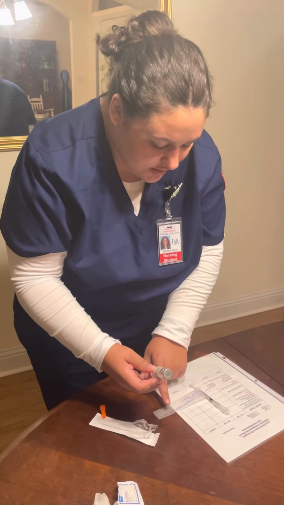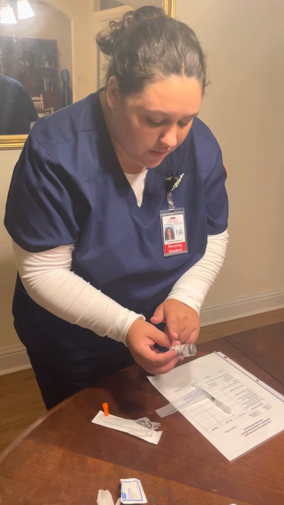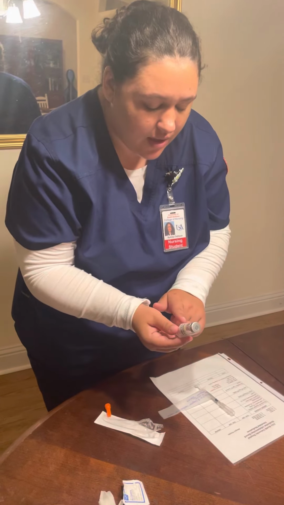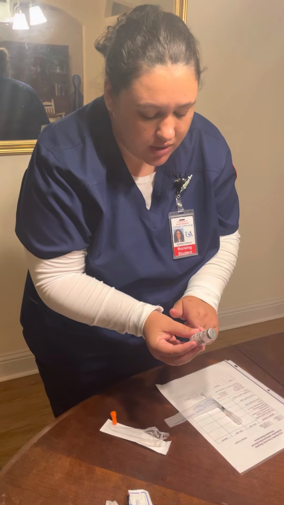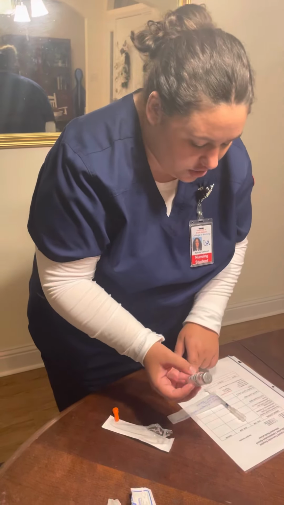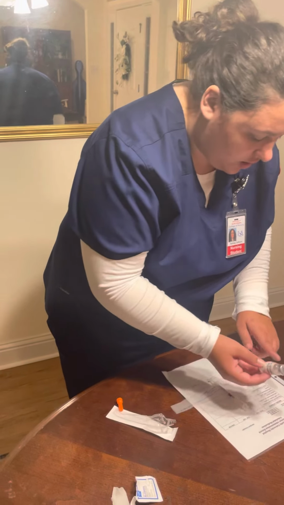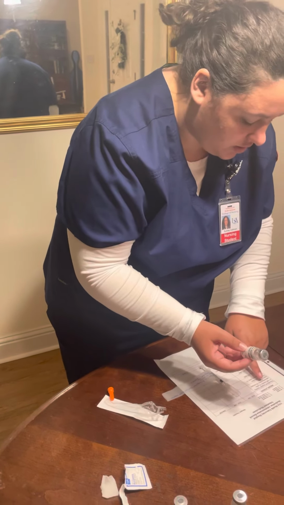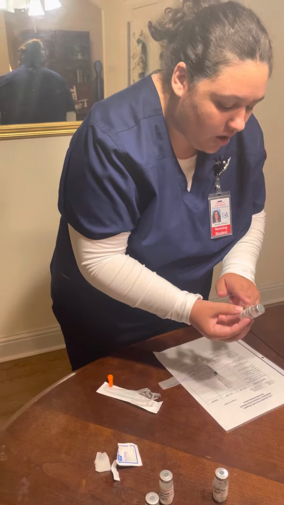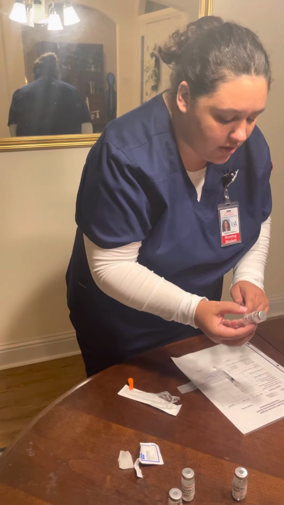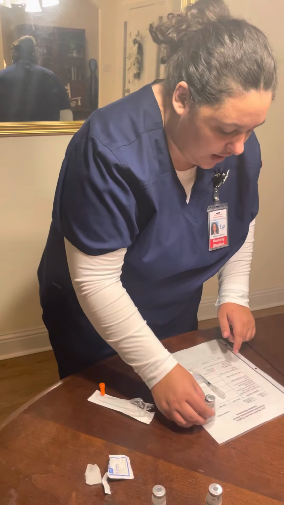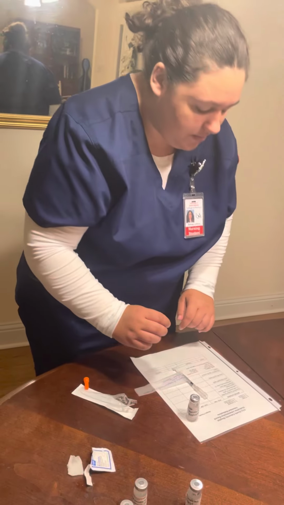Novolin R regular insulin, U100. Expiration date 12/1/2025 at 0800. And then Novolin R regular insulin, U100 insulin, subcutaneously 30 minutes before meals. So now I'm ready to go to my patient.